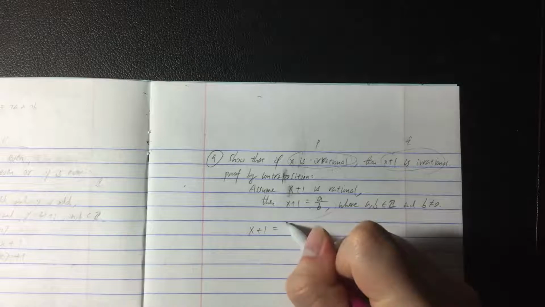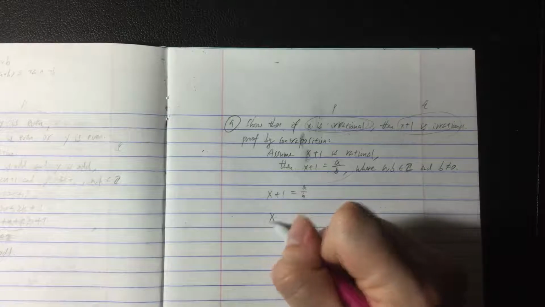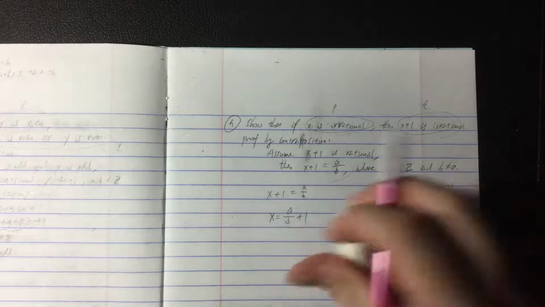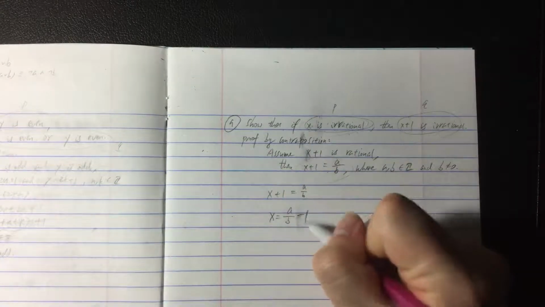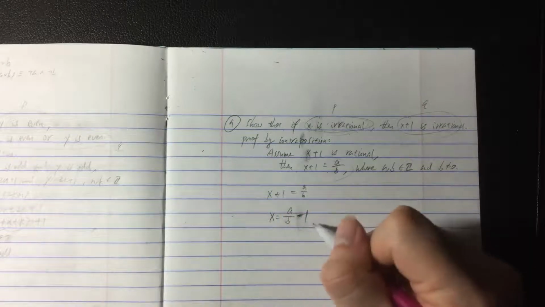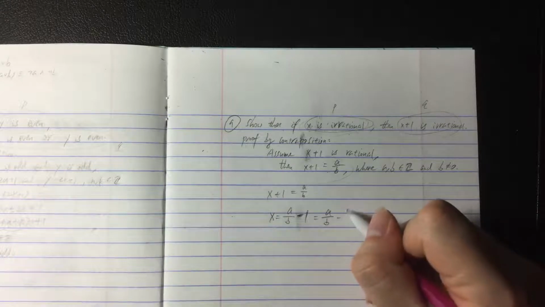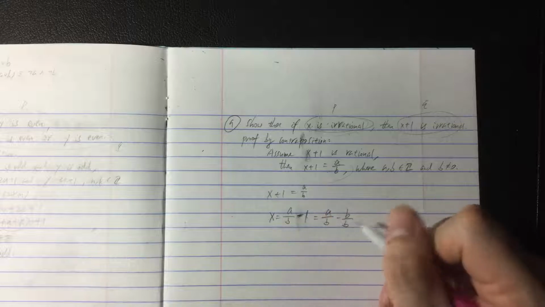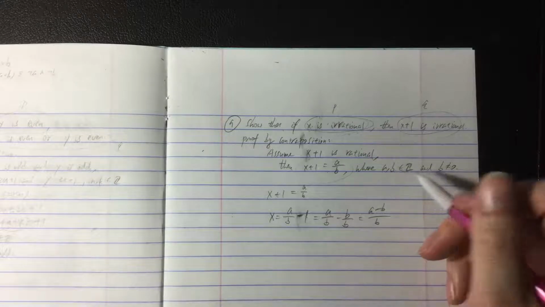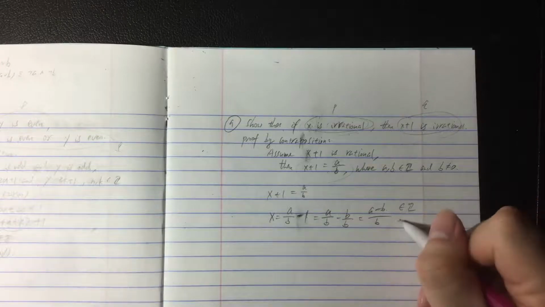S plus 1 equals A over B. If I solve this equation for X, S equals A over B minus 1. That can be rewritten as A over B minus B over B. I can write the number 1 as B over B. That's A minus B over B. Since A and B are integers, integer minus integer is an integer. And also B by itself is an integer.